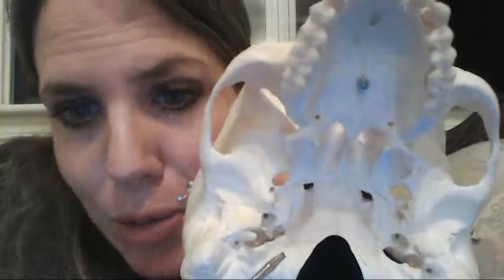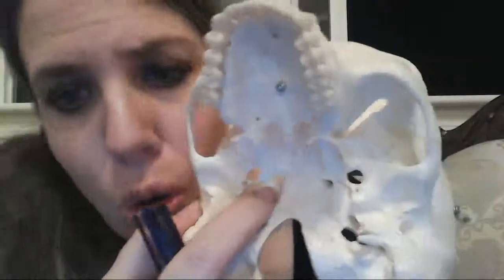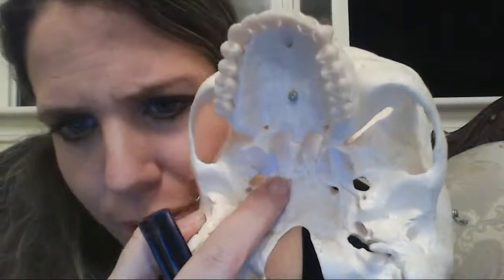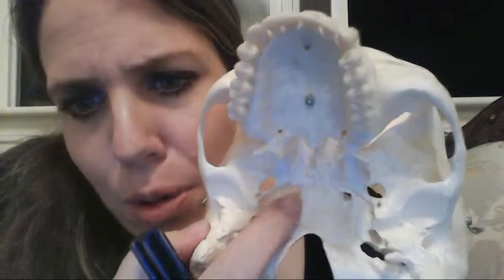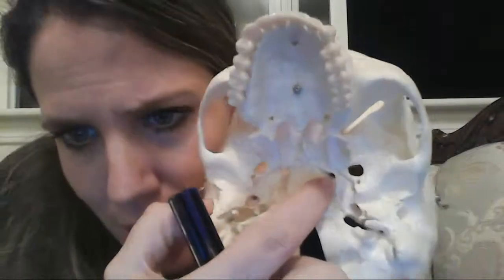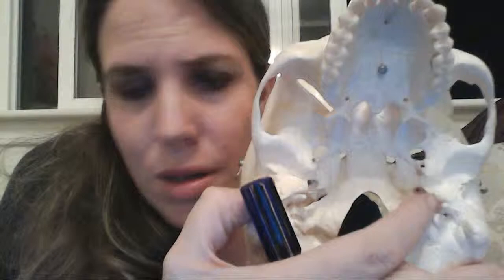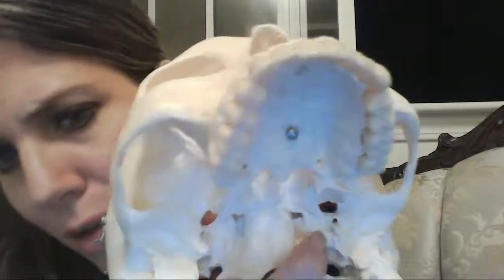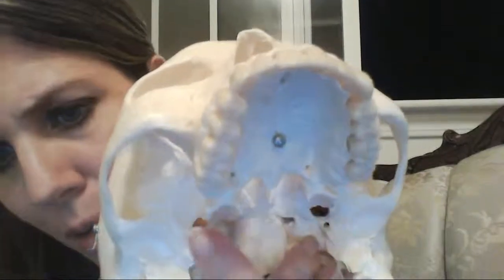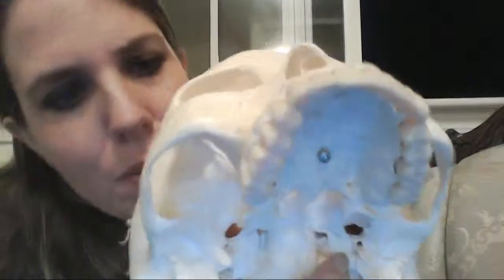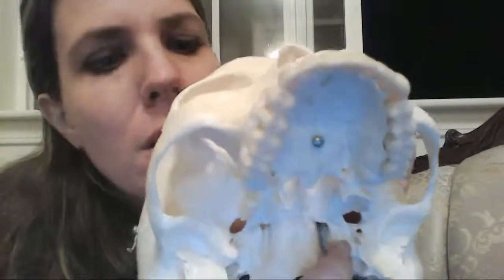Now, let's keep going. Here's another rather large hole right there. So notice that kind of flanks where the occipital bone starts, right there. That's part of the sphenoid bone. And on the other side, so all these are on both sides. Here's one, and here's the other.